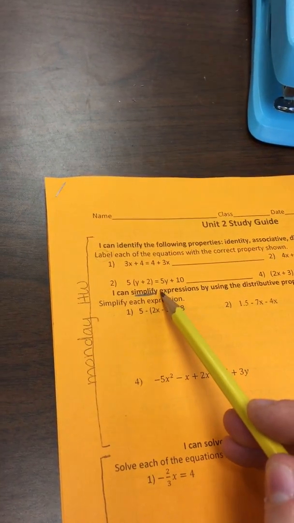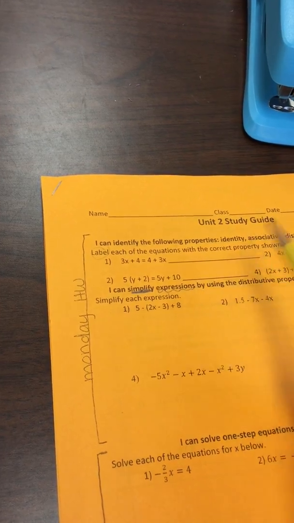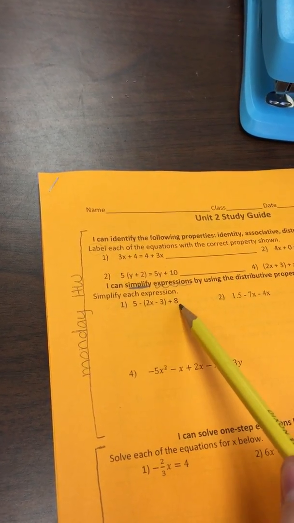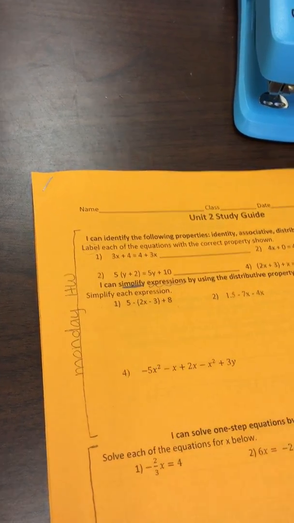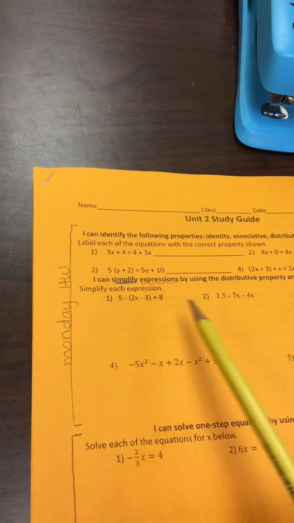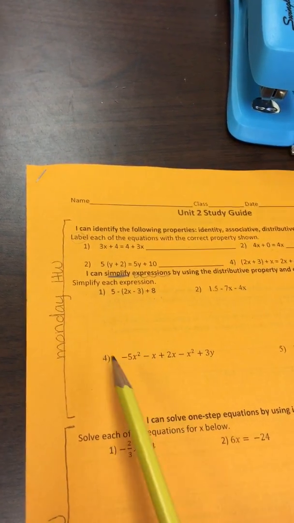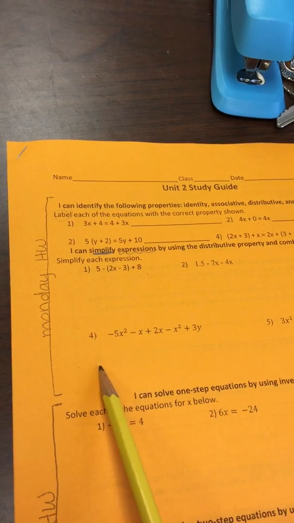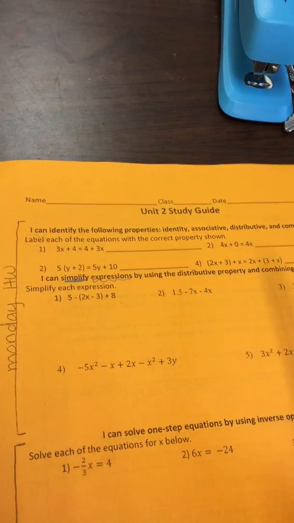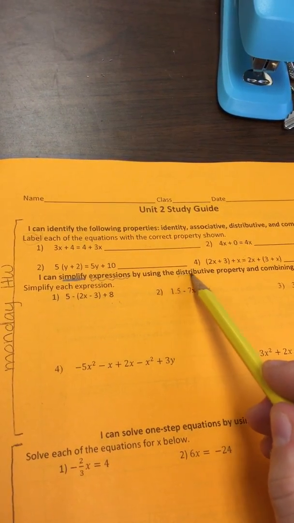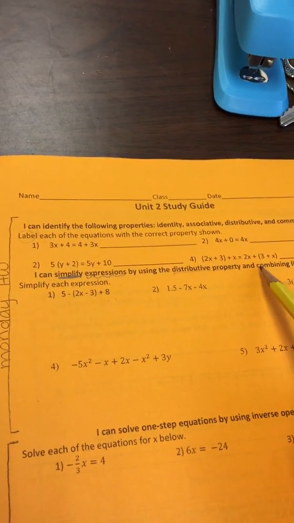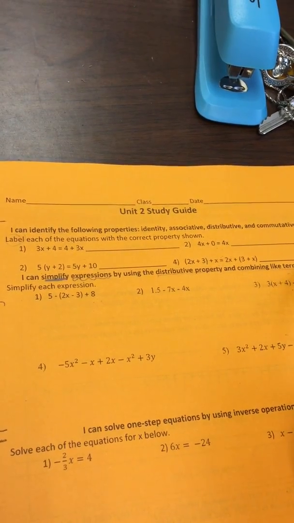Okay? And that's our second word, expression. There's no equal sign. No equal sign. So we're not solving for x. We're not trying to get x by itself. We are just simplifying, making something that's long, smaller. Okay? And it even tells you what you're going to use. You're going to use the distributive property if we see parentheses, and we're going to combine like terms.